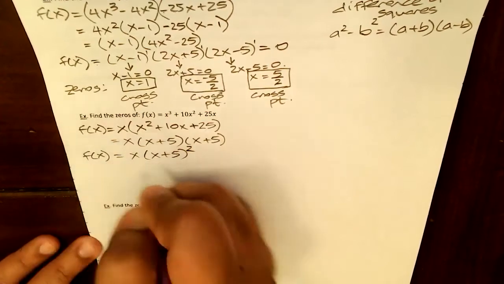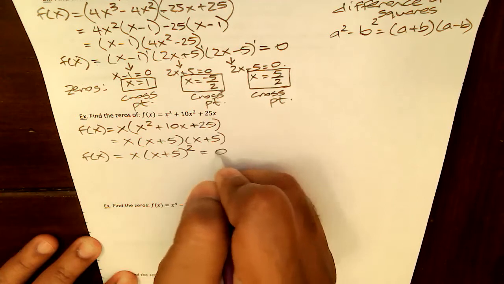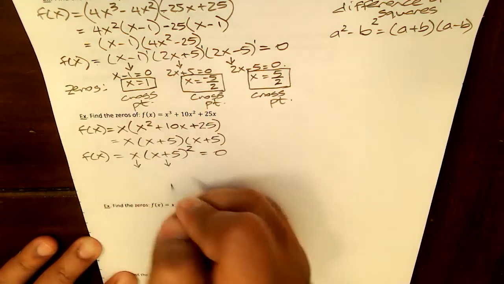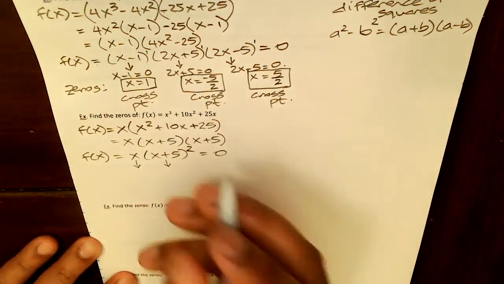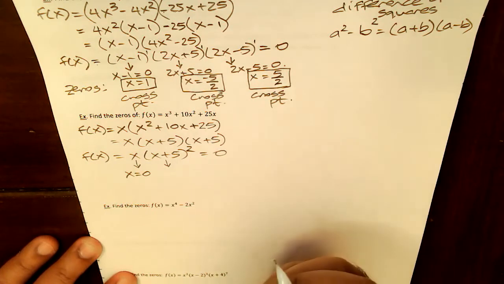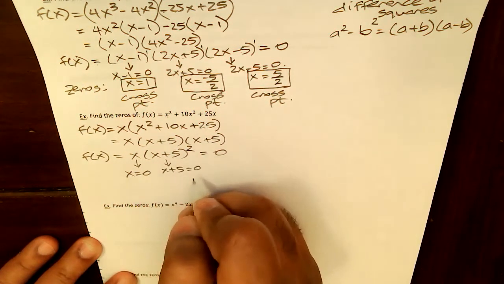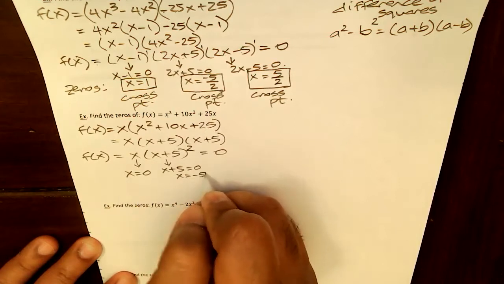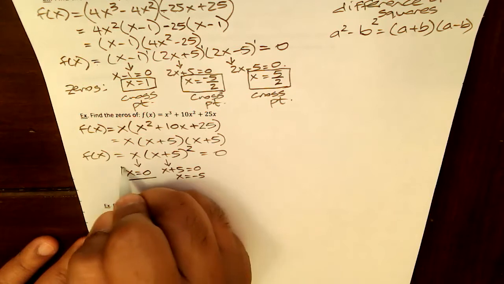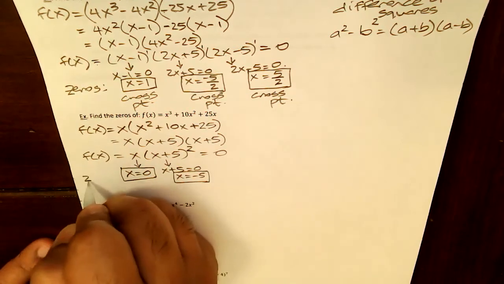This is what my function is. This is a factored form of it. So when it's in factored form now, I'm going to set it equal to 0. And I'm going to set each factor to equal 0 and find x. So the first one, if I set x equal to 0, is just going to give me x equals 0. And then the second one, if I set x plus 5 equal to 0, when I get x by itself, it's going to give me x equals negative 5. So my zeros here are 0 and negative 5.